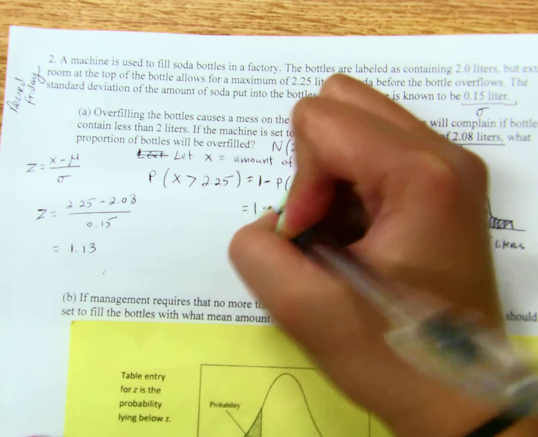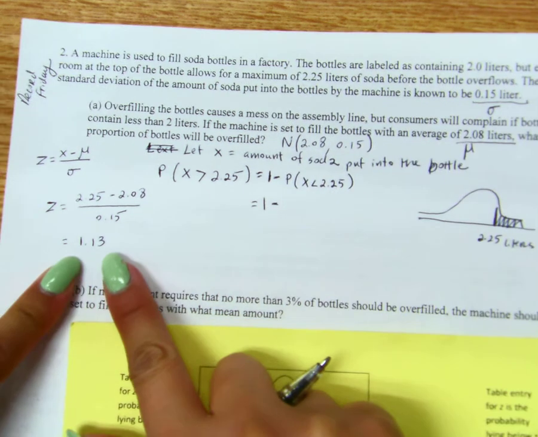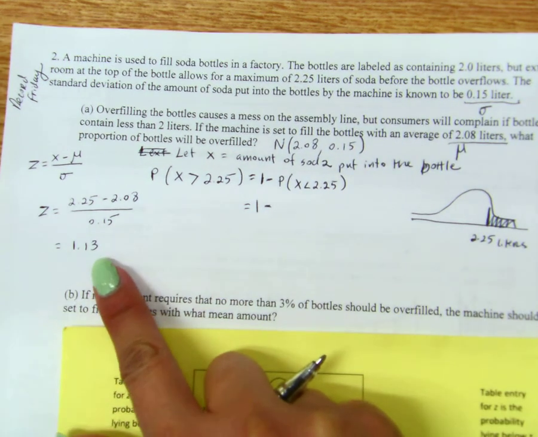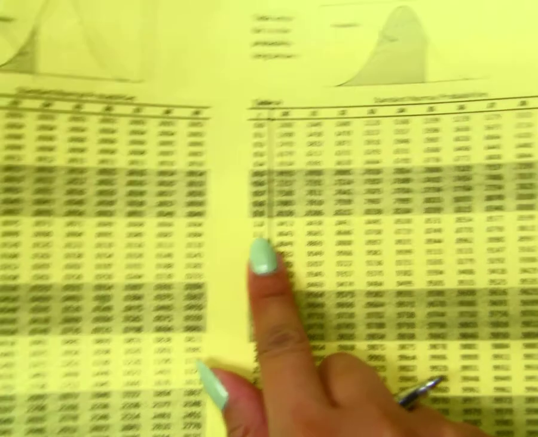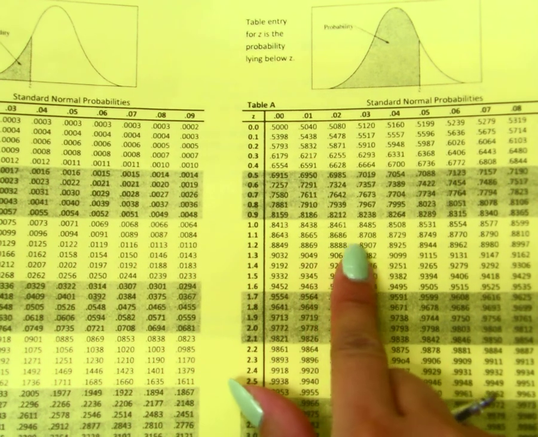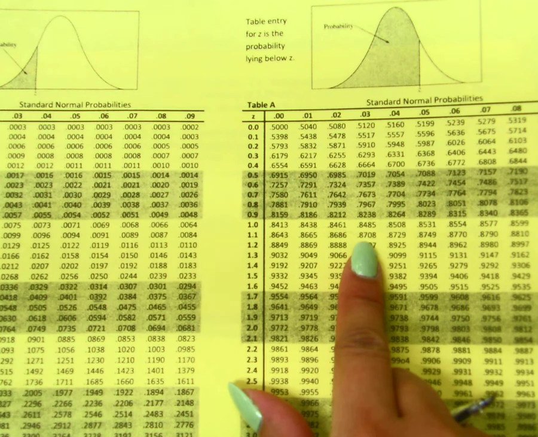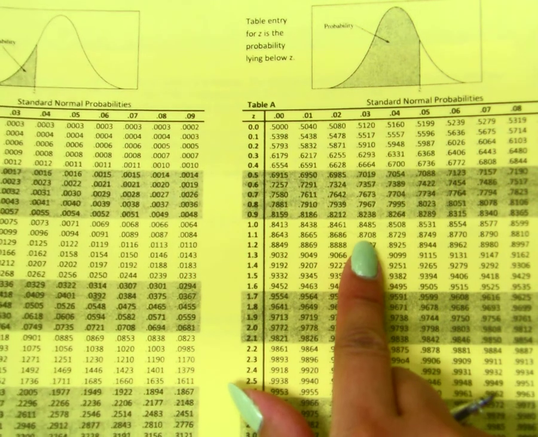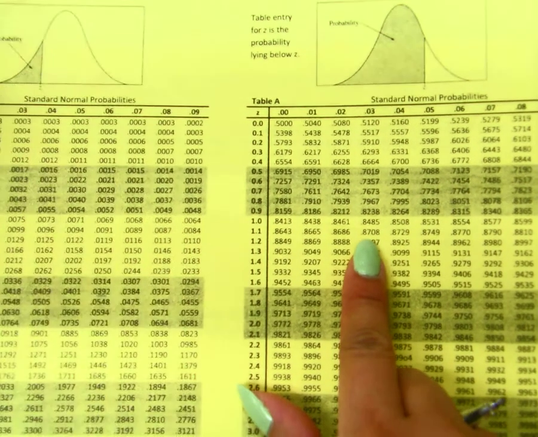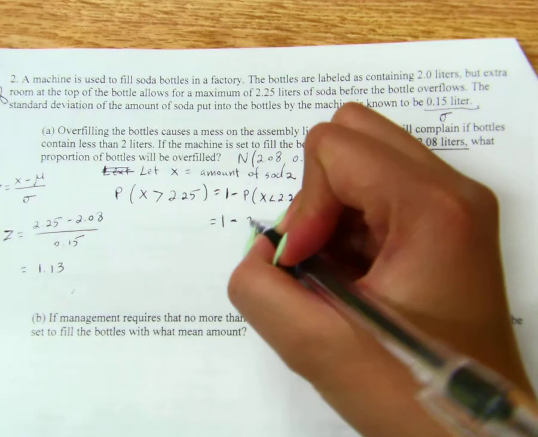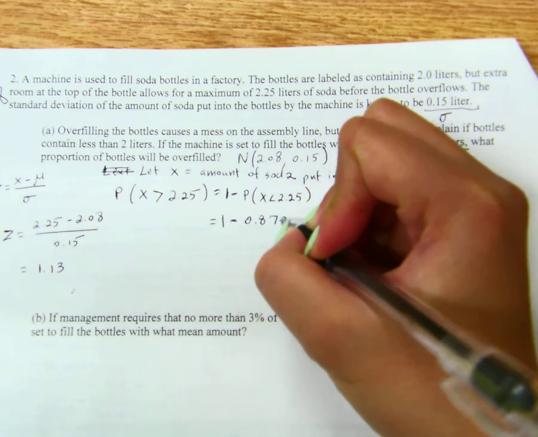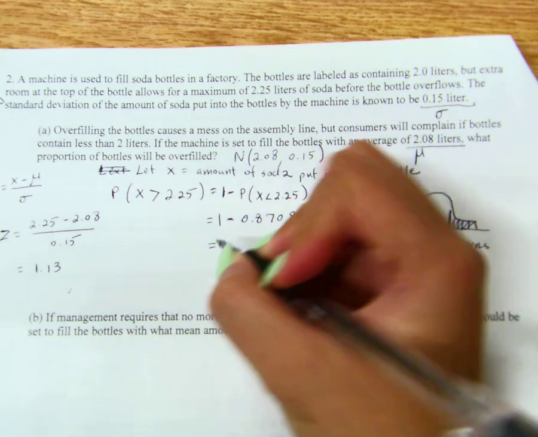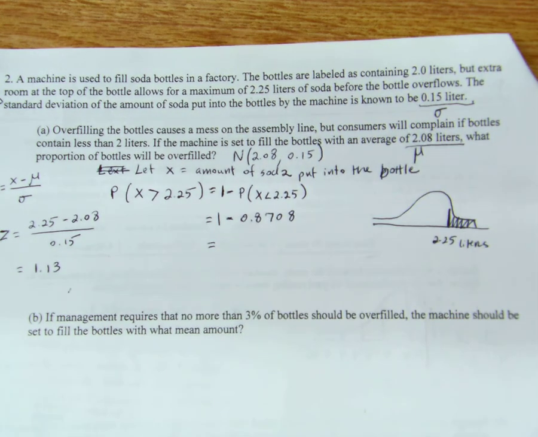So 1 minus, now let me look for the actual area. My z-score is 1.13, so going to the table, here is 1.1, and here is 3. So 1.13 gives 0.8708. Then I'm going to subtract that.